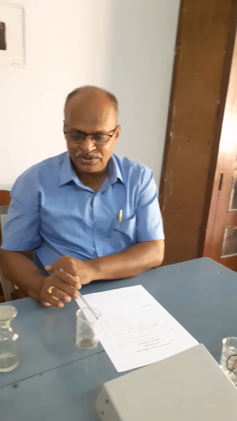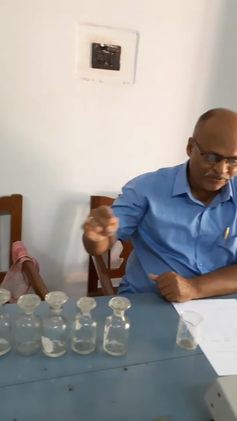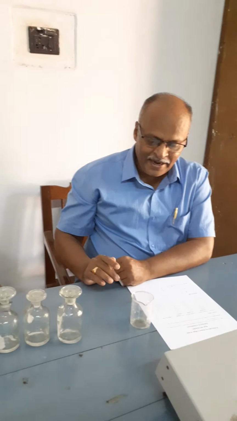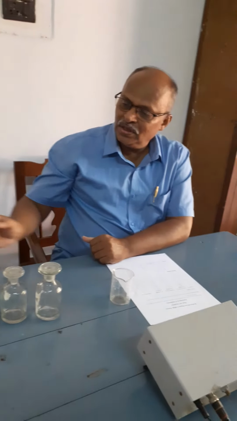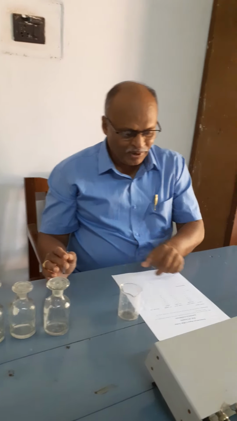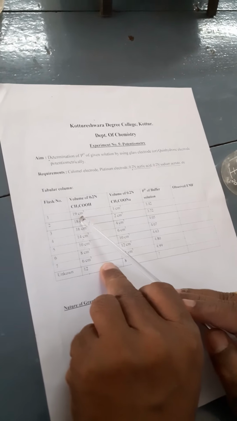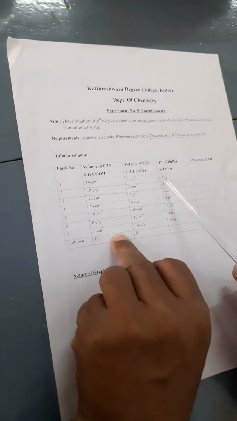So these are the volumes of acetic acid as well as sodium acetate added in the different orders with the help of a burette. Look here, by adding acetic acid as well as sodium acetate, we are getting standard buffers. So bottle number 1 to 7, these are called standard buffers. By adding 19 cc of acetic acid and 1 ml of sodium acetate into the first bottle, we are getting a buffer solution whose pH is already known to you, that is 3.42.